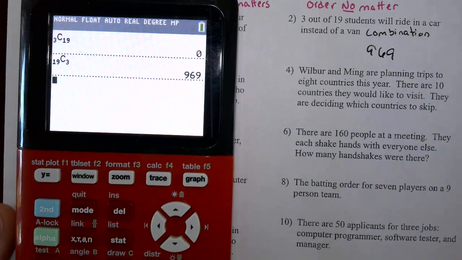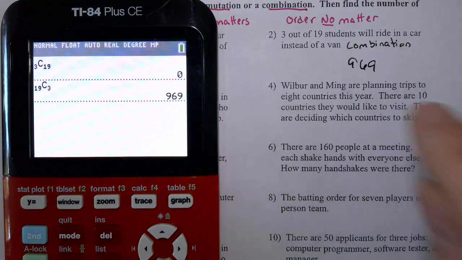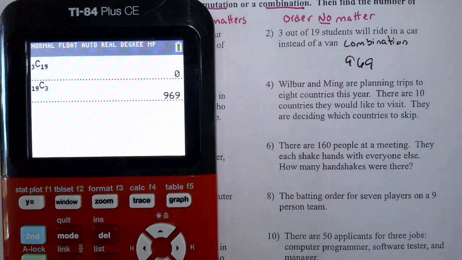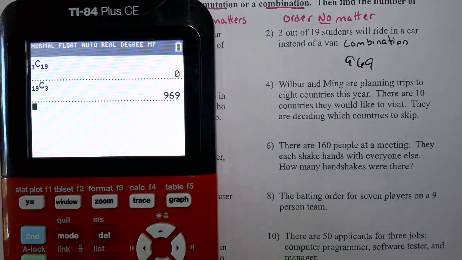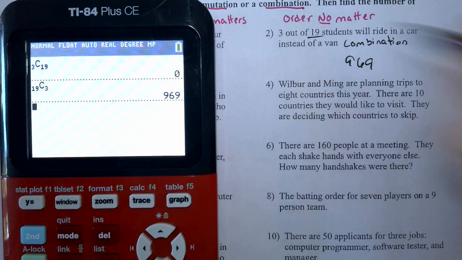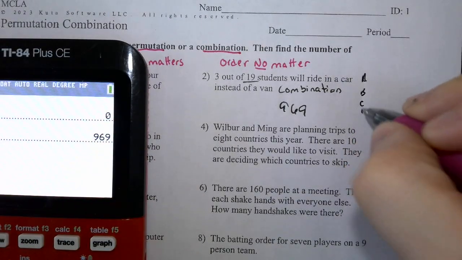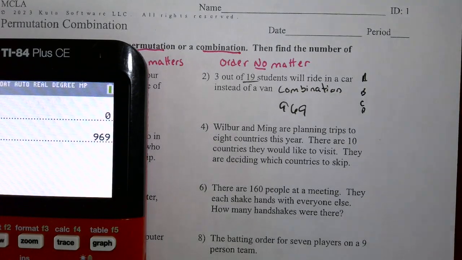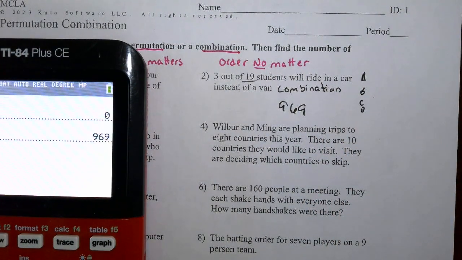What that means, because this is all like a random number to you right now, is that there are 969 ways that 3 people could be picked for the car instead of the van. So if you had 19 of your friends, we can call them A, B, C, D, all the way to E, F, G. We can name all the friends. I could pick D, C, and B to be in the car. I could pick E, F, and G.